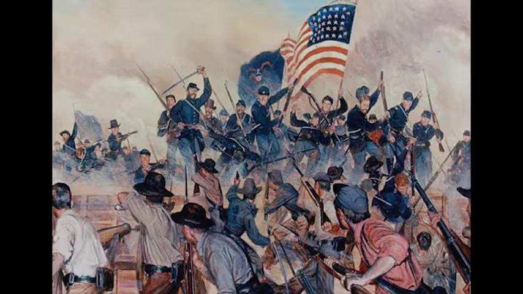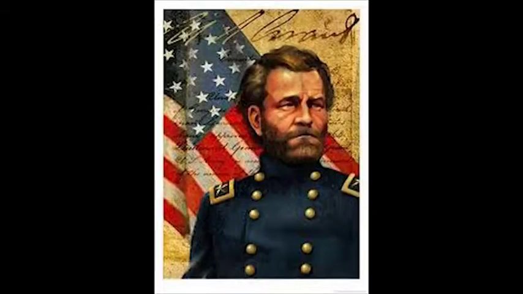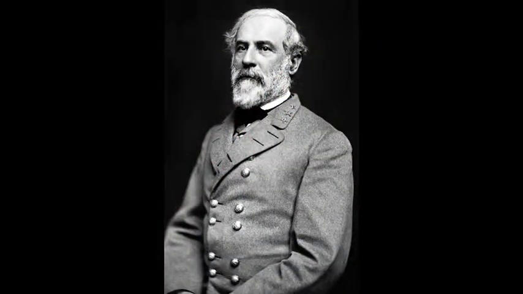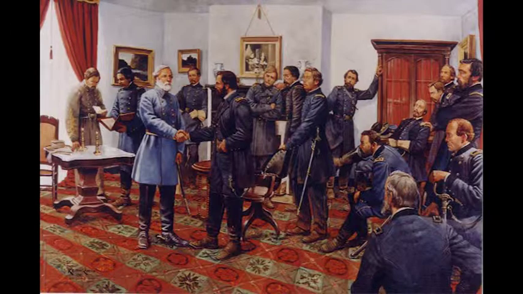The final quote-unquote battle we will discuss will be the Appomattox Courthouse in Virginia. It was a meeting between the North and the South. Ulysses S. Grant represented the North, and the Confederates were represented by Robert E. Lee. This was a decisive victory for the Union on April 9th, 1865. It led to the surrender of the Confederate Army and the end of the Civil War thereafter.